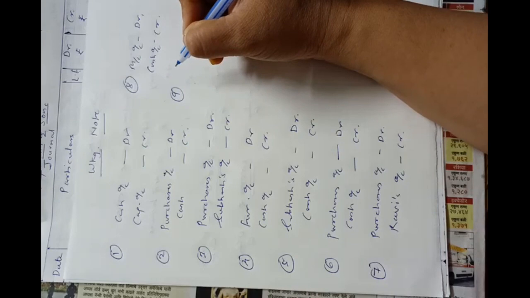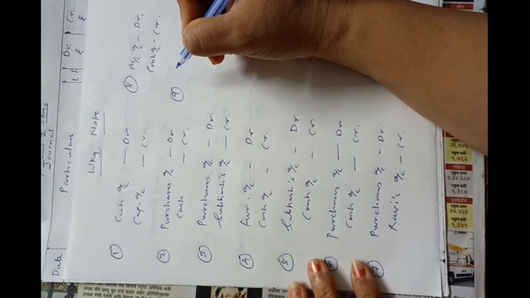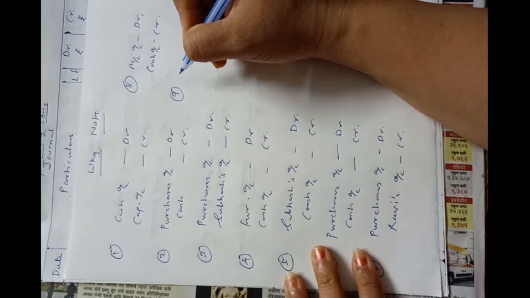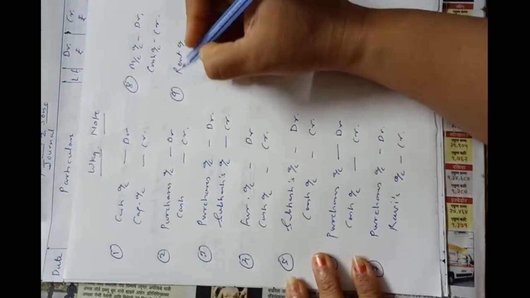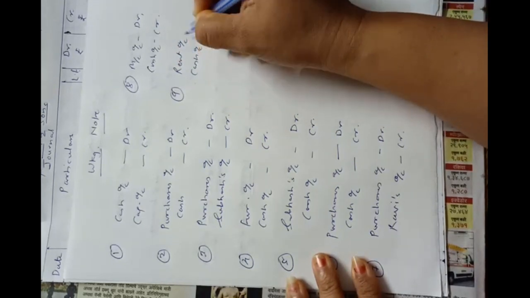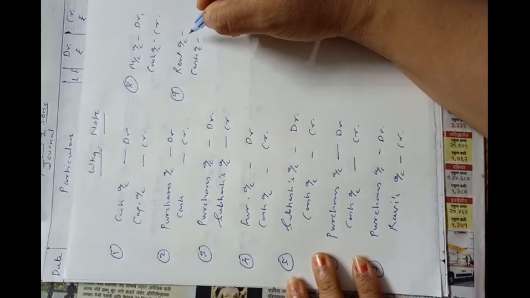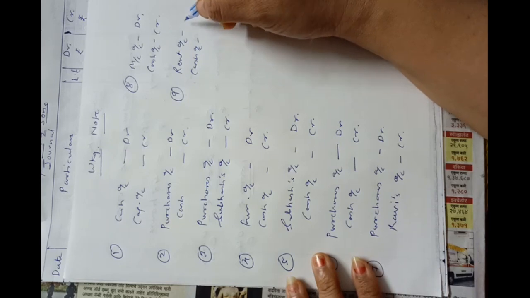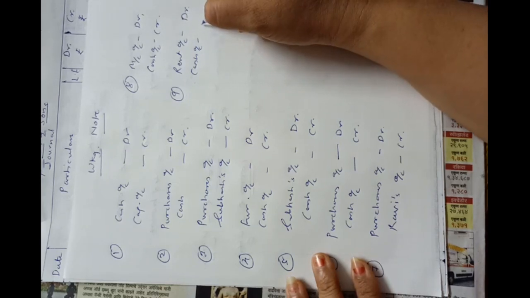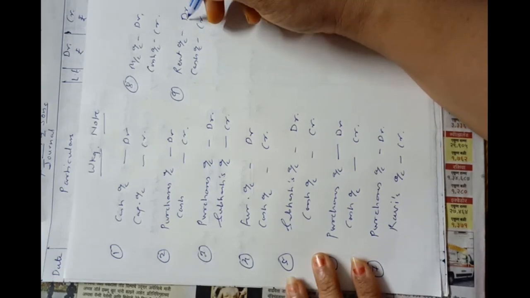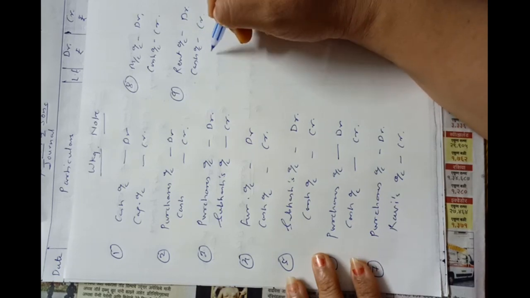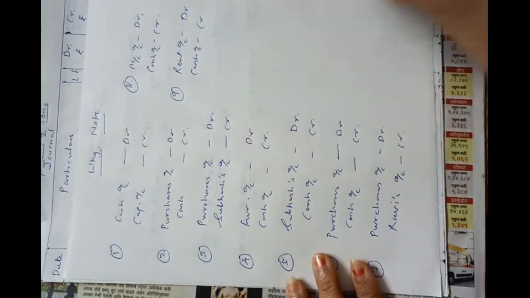Now last entry, paid rent. So 2 accounts will be involved, rent account and cash account. As per modern approach, rent is expense, increases, debit, and cash is our asset, decreases, credit. As per traditional approach, rent is our expense, nominal account, debit all expenses and losses; cash account, real account, credit what goes out. Okay.